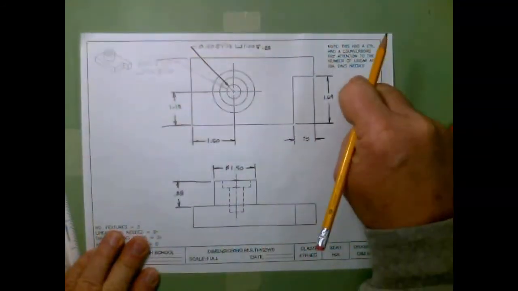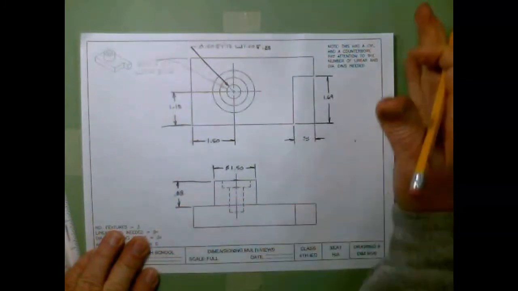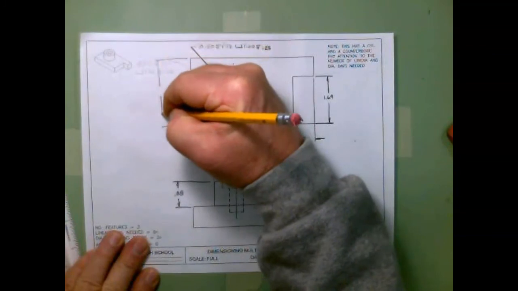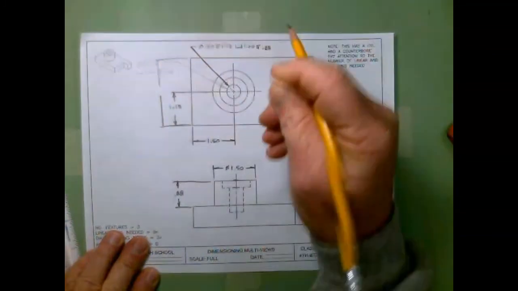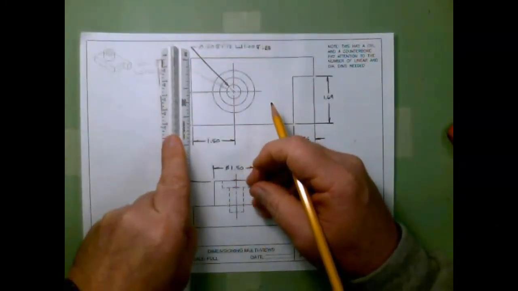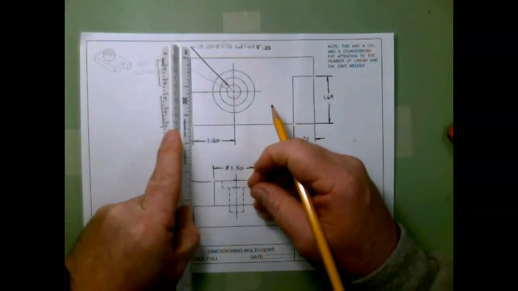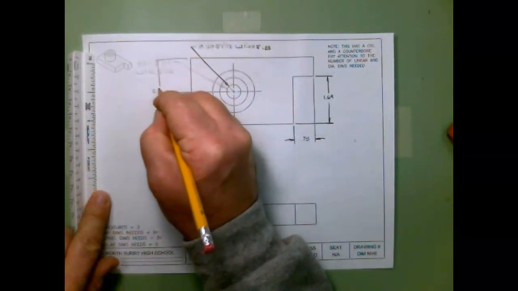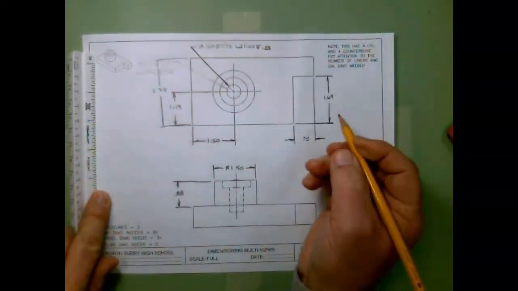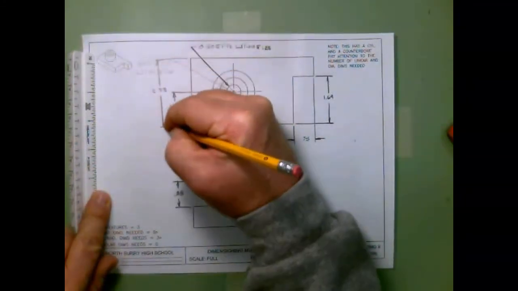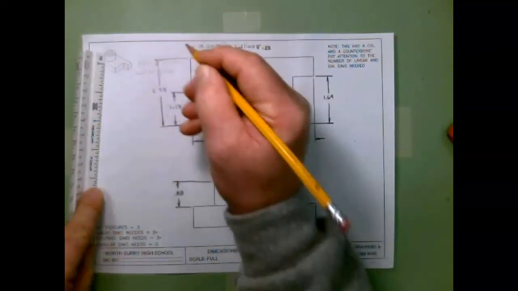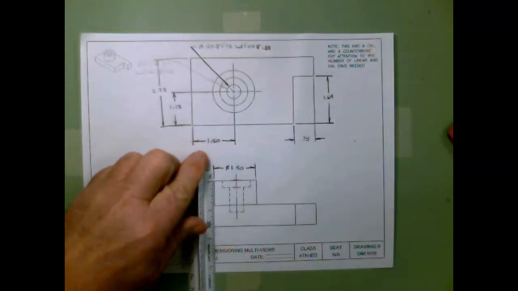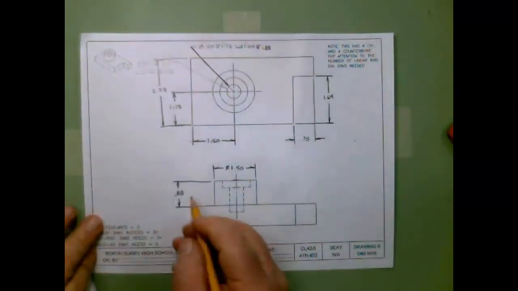You think, well, I could have put it out there. Yeah, but we've already got numbers out here. We don't want them everywhere if we can help it. Let's come down here. Overall depth of the object is 2 3/8. Overall height of the object is 1 5/8.